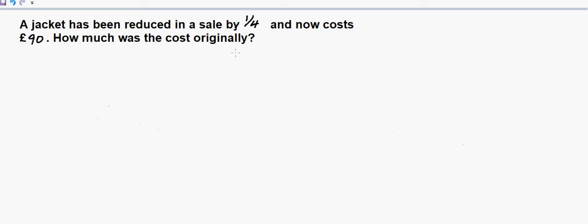Well, we do the same as we did before. So 90, if it's been reduced by a quarter, then that 90 represents 3/4 of the original price. That makes sense to me. So what I need to do is find out what 1/4 of the original price was.